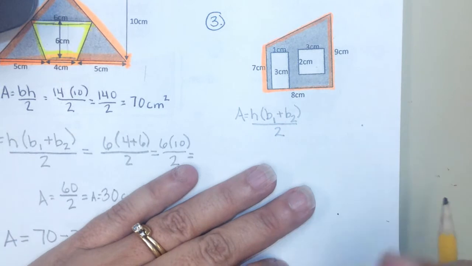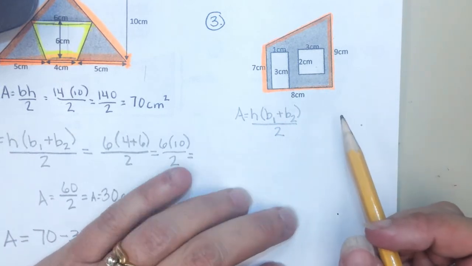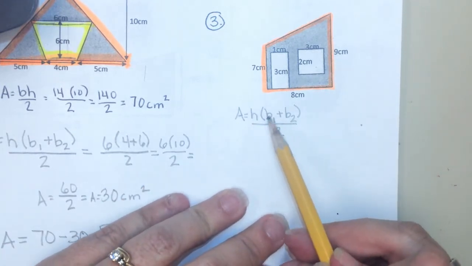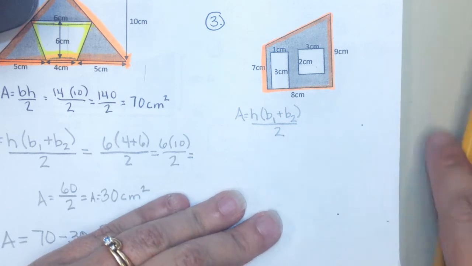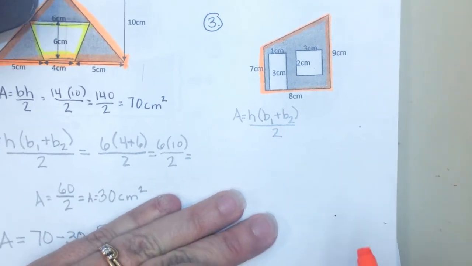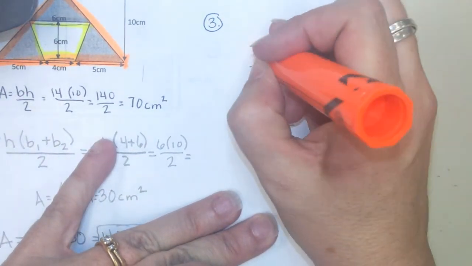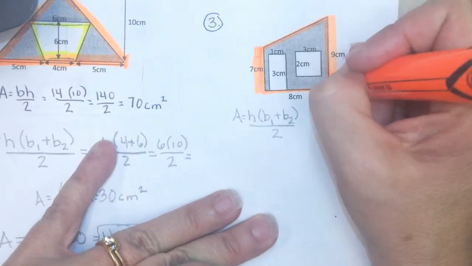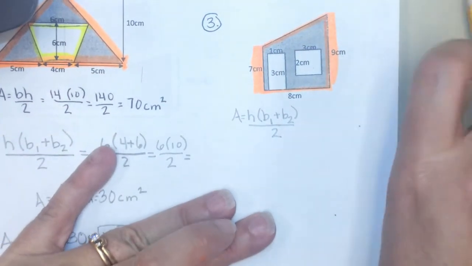Okay, so we got our formula. The first step is to fill it in. I need the two bases. So where are my parallel lines? 7 and 9. So this is a parallel, and that is a parallel.